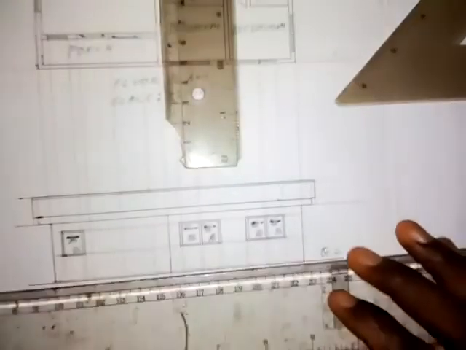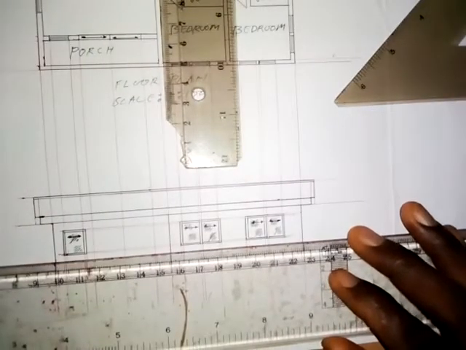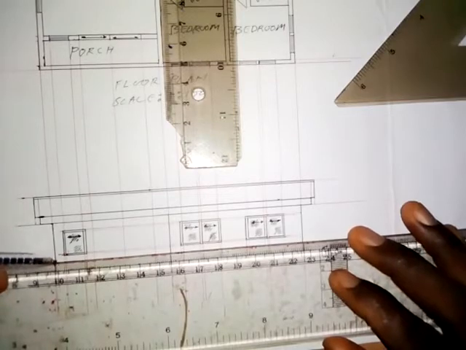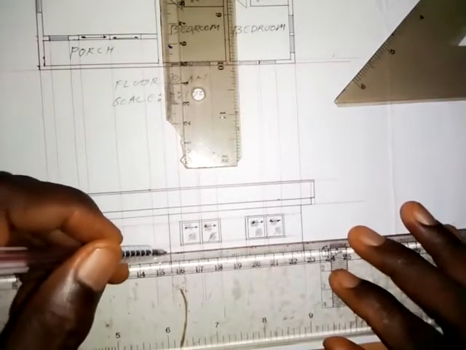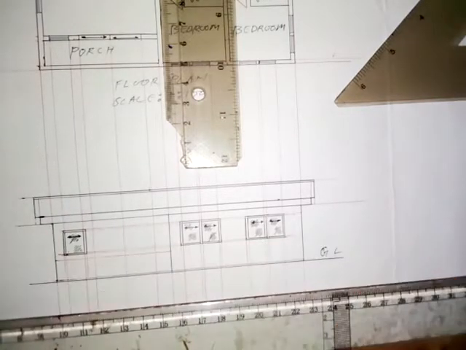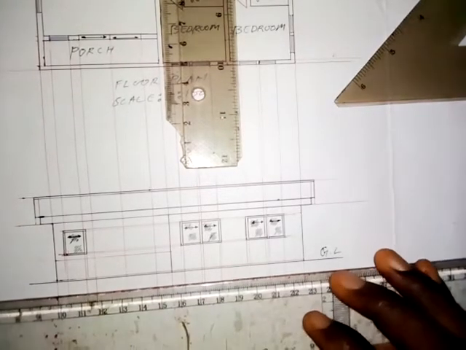Then you draw a horizontal line from here to here. So that is the dwarf wall with a coping, and then now we have an entrance.